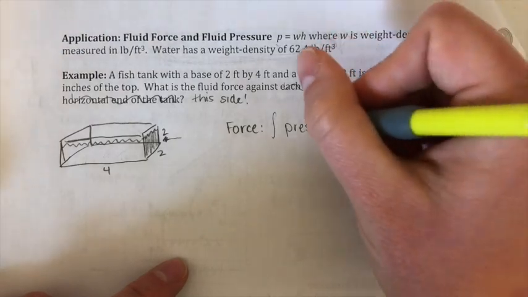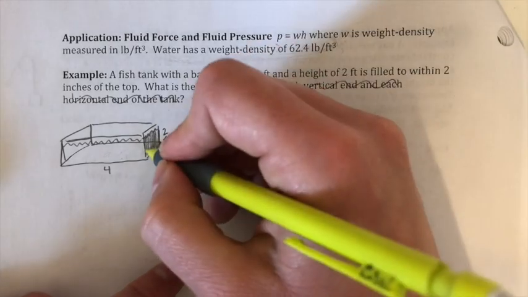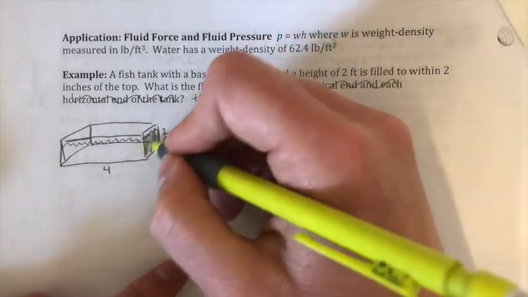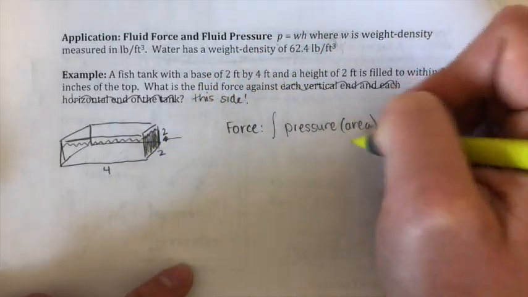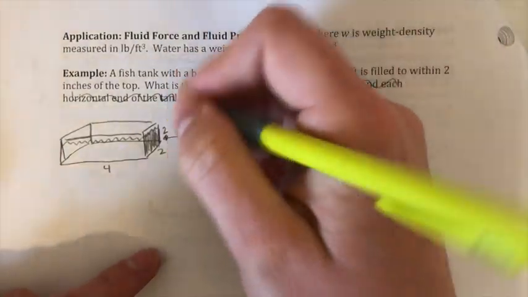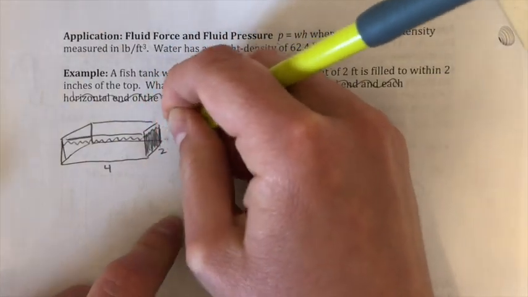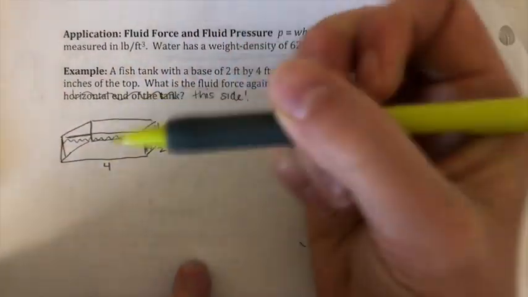Okay, so we need to figure out what the pressure of this water on this side of the glass is, and then we need to figure out what the area of the glass in question is. I'm going to move this from my diagram so we can draw something else.